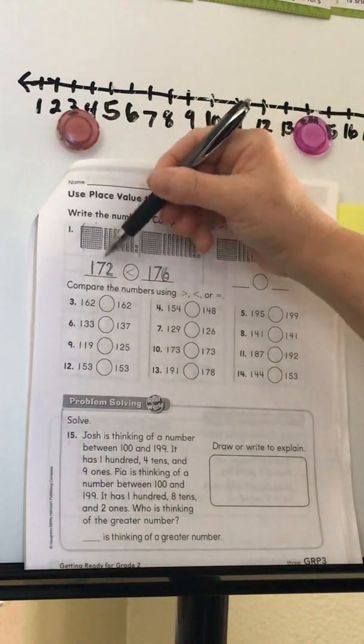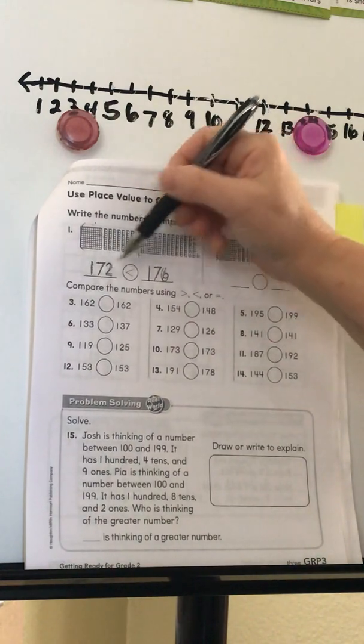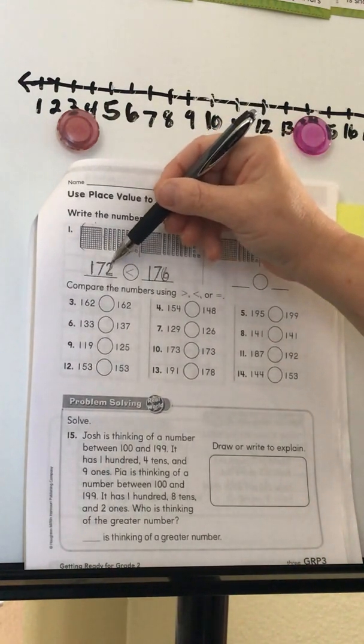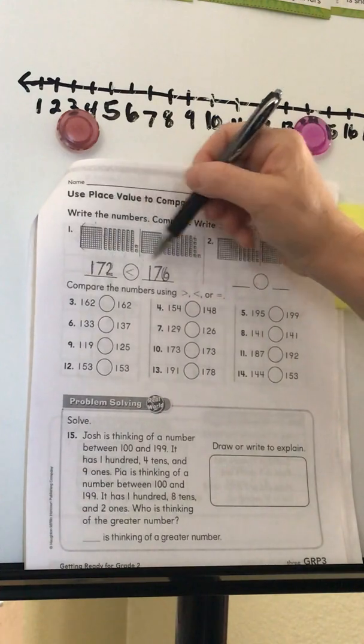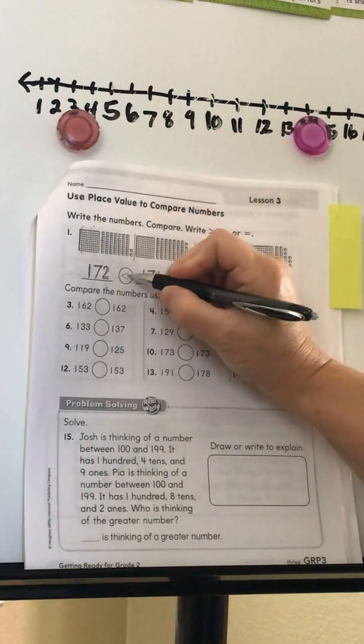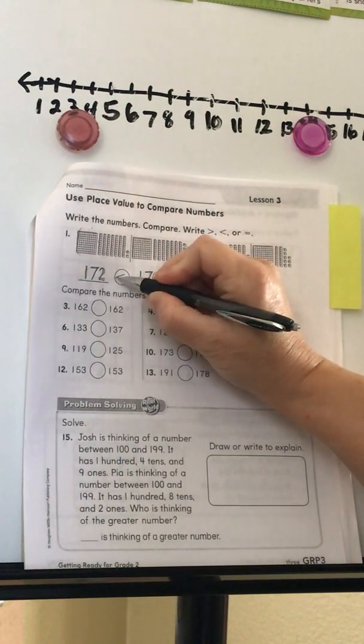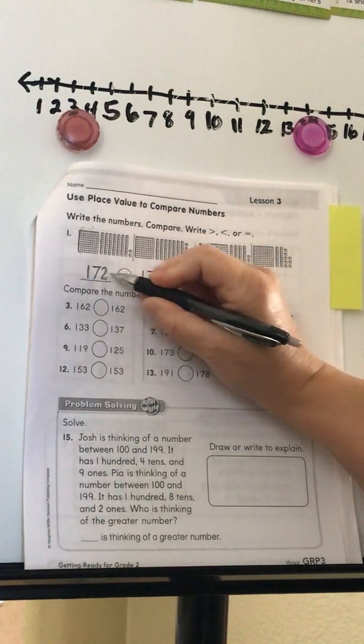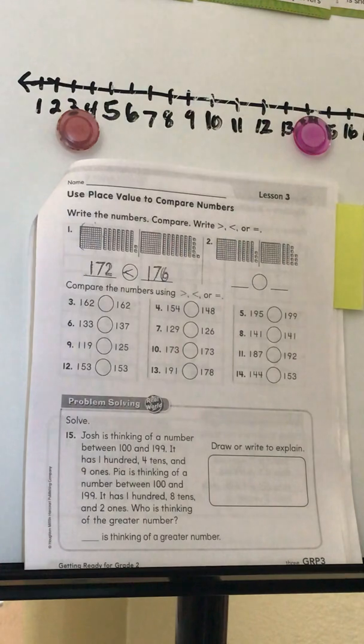So let's look. Our hundreds are the same. They both have a 1. Our tens are the same. They both have a 7. So we have to look at our ones. A 2 and a 6. So 2 is less than 6. So that means the little point goes to the little number. So 2 is little, 6 is big. Okay? All right, let's look over here.